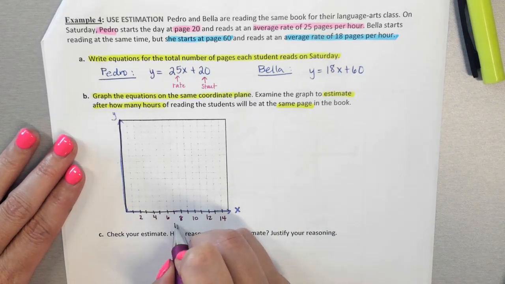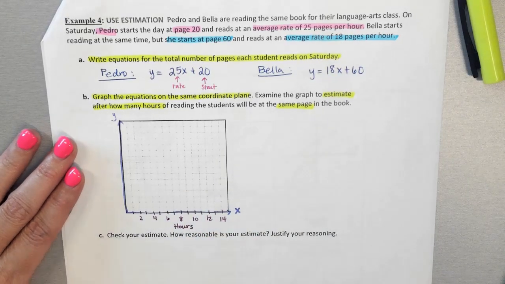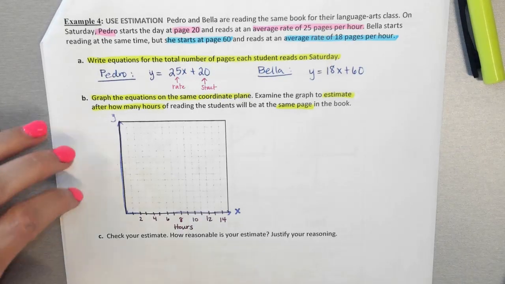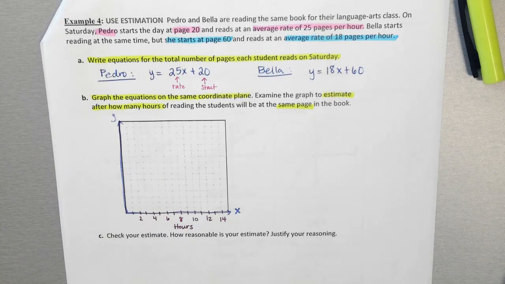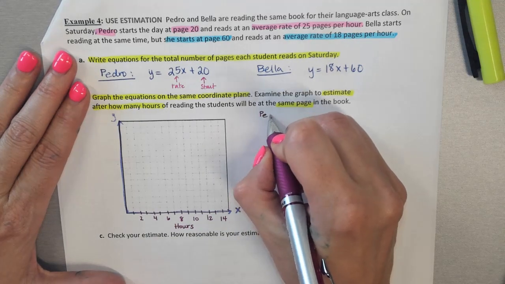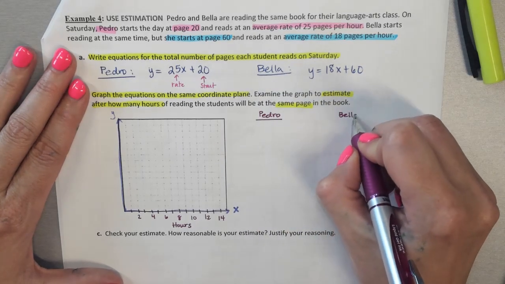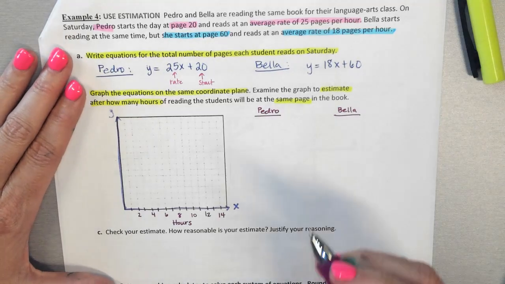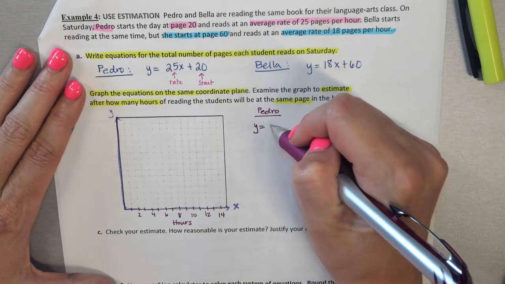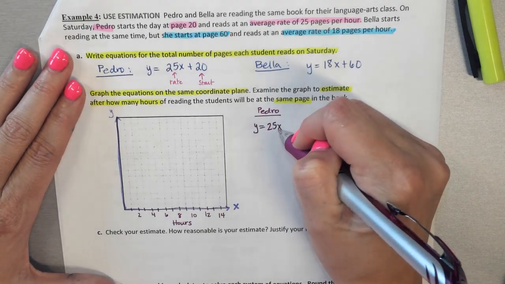Okay, and then these are going to be the hours. Before I do my label on the other side, I want to get some data points so I know what I'm graphing. So I'm going to make a table for Pedro, and I'm going to make a table for Bella, so I can make sure I have a good amount of points to connect these lines.